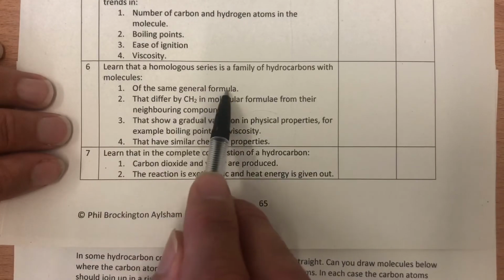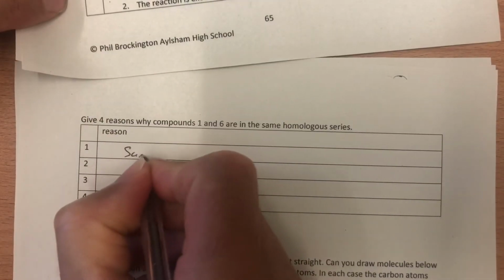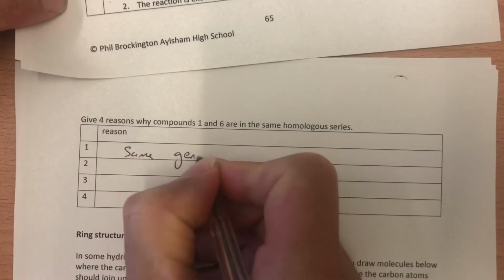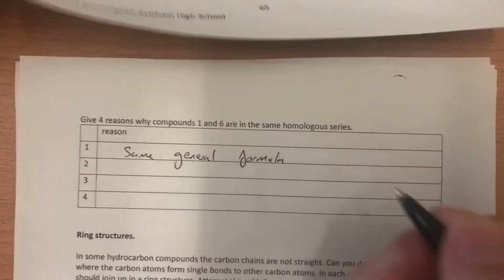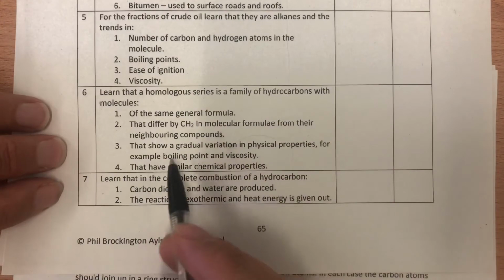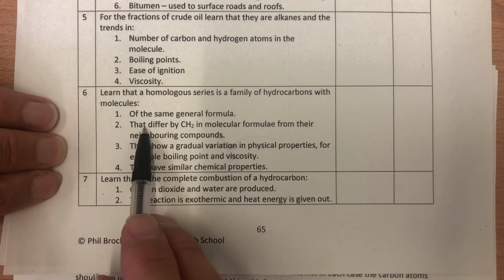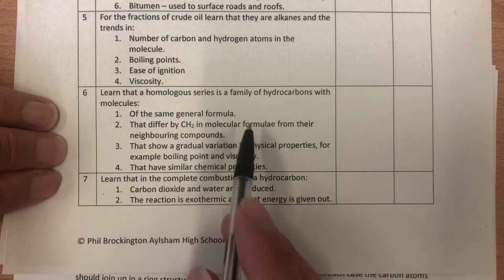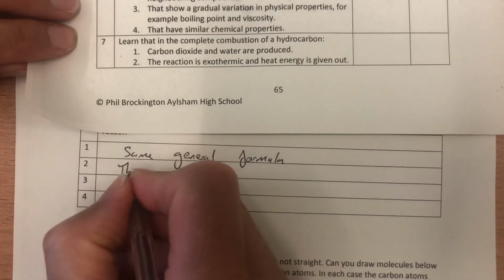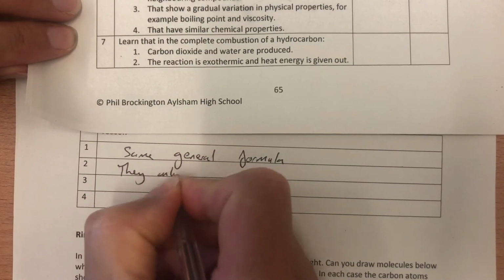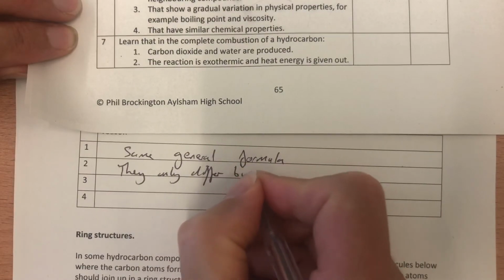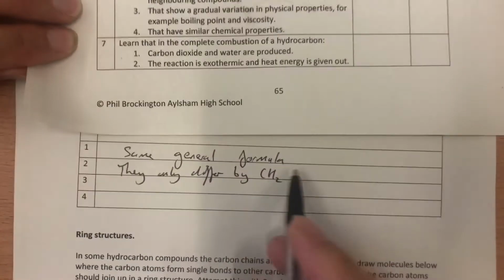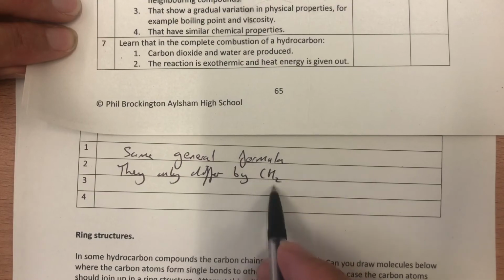Well, number 1, they have the same general formula. So basically, we're just writing these out because you've got to learn them. Chemistry is a very honest GCSE. If you learn what you need to learn, you will get a very high grade. Number 2, the difference is CH2 in the molecular formula. They only differ by CH2. Basically, as you add a carbon, you have to add a hydrogen above and below it, and that's how the formula differs.